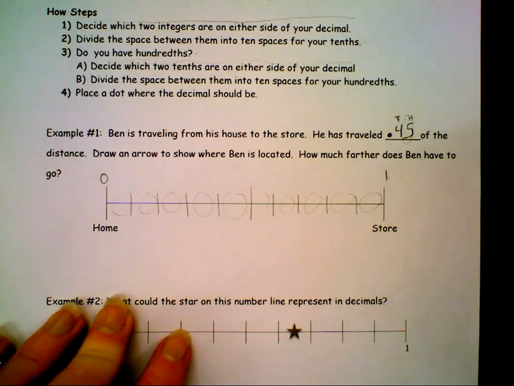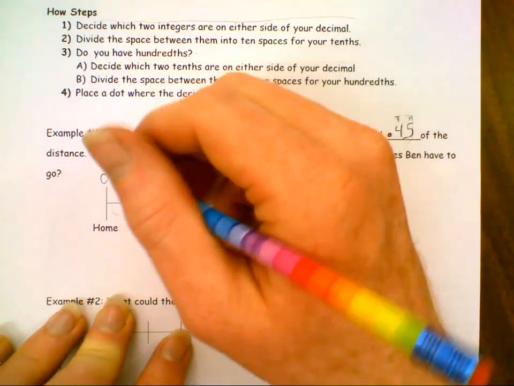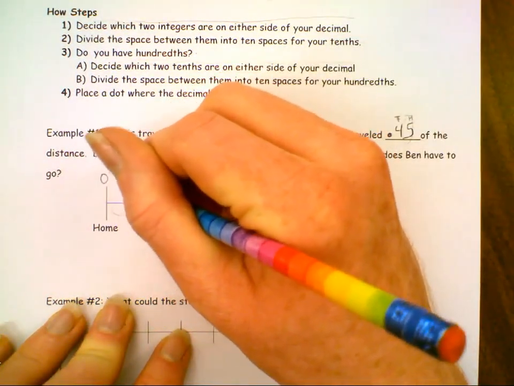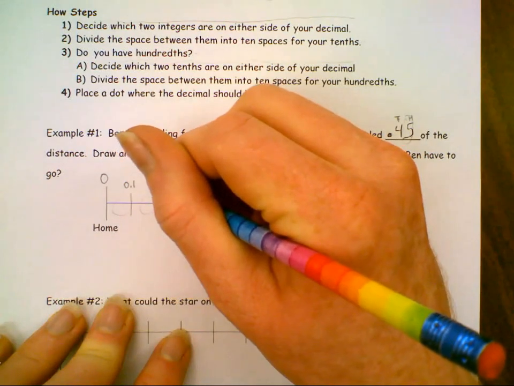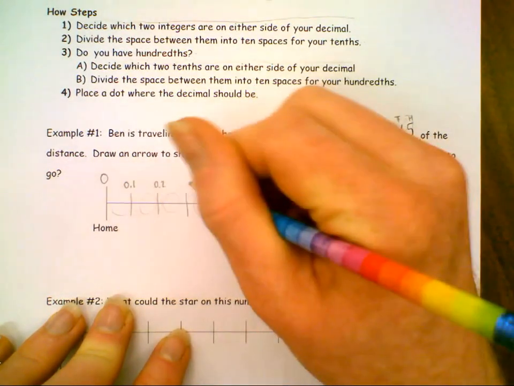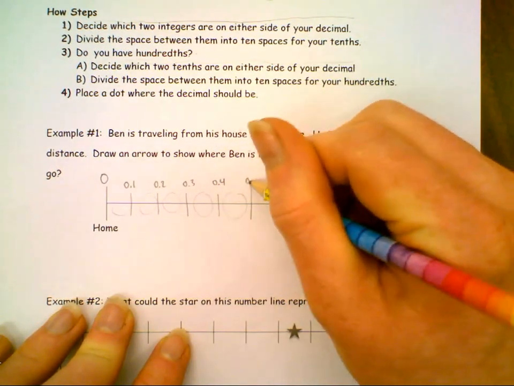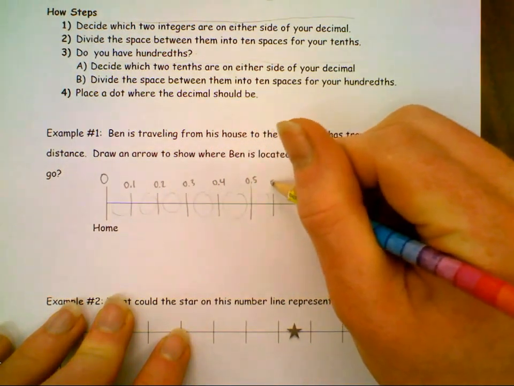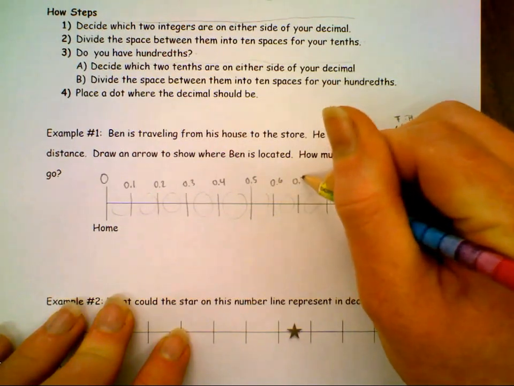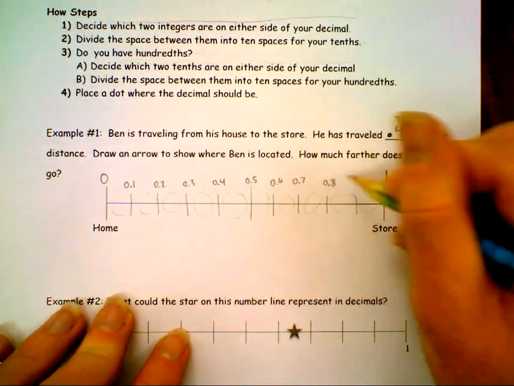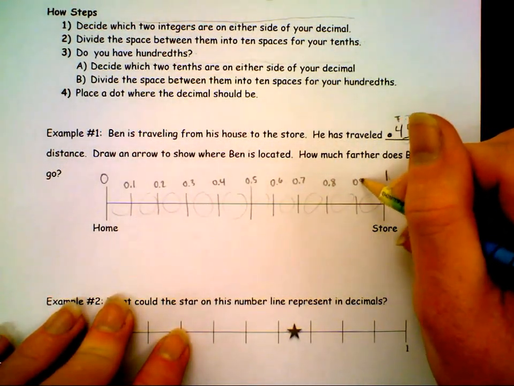And to help me with this, I'm going to label them. We have 0, 1/10, 2/10, 3/10, 4/10, 5/10, 6/10, 7/10, 8/10, and 9/10. And then one more tenth makes a whole.